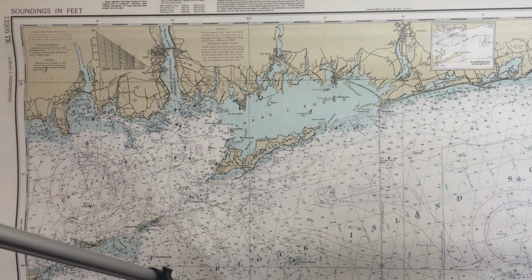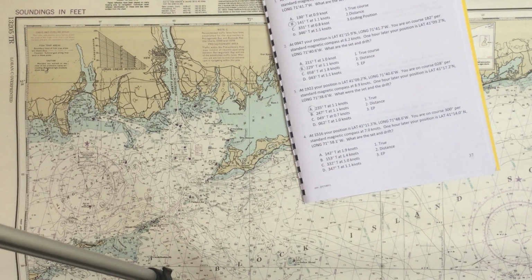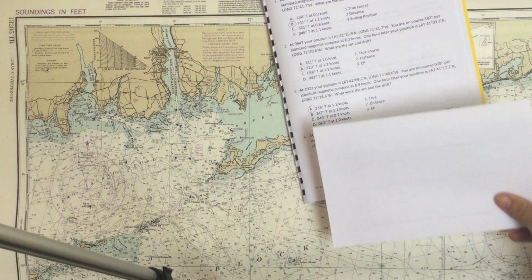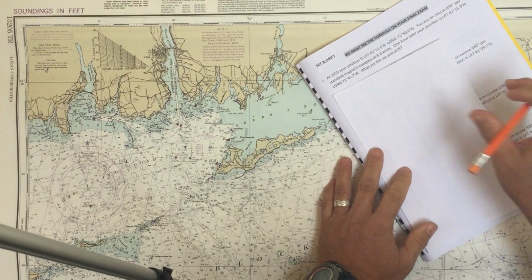Okay, we are now looking at number 4 on page 37, set and drift. It says at 1516, your position is latitude 41 degrees 11.3 minutes north by longitude 71 degrees 48.6 minutes west. You're on a course of 300 degrees per standard magnetic compass at 7 knots. 1 hour later, your position is, and they give me a latitude and longitude, what was the set and the drift? So again, like all set and drift problems, I like to start by writing a couple of things.